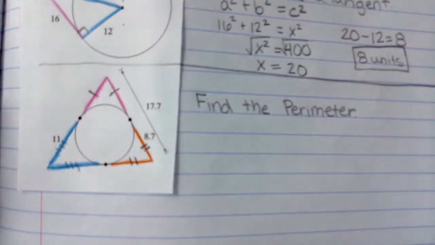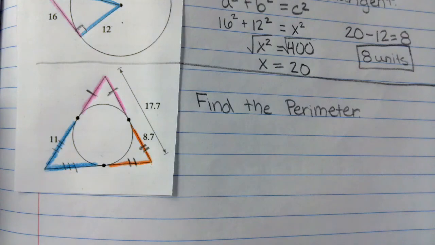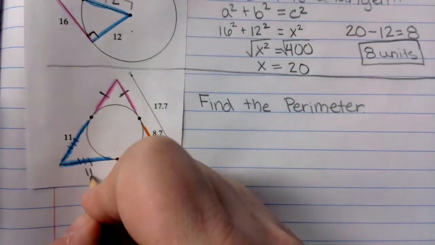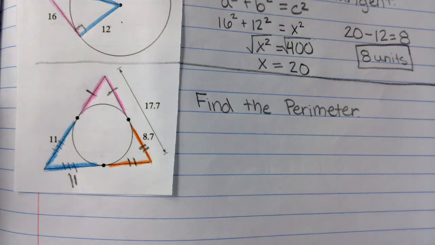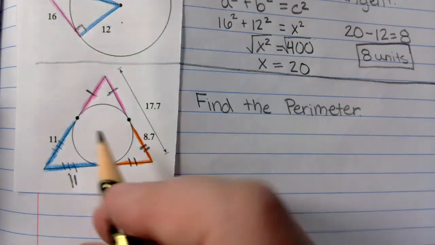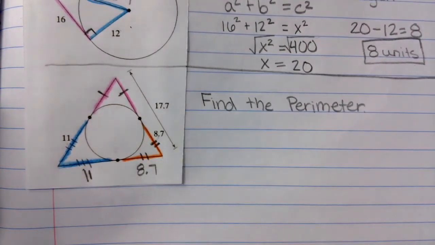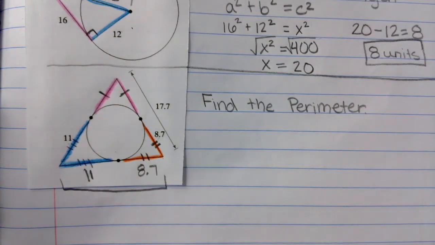All right. What do you want to start with, the blue, pink, or orange? The blue? Okay. So if this is 11, what's this? 11. Nice job. What other part do we know? Do you want to do pink or orange? Yeah, the orange is going to be on the other side. 8.7 and 8.7. So how much is the whole length across on this side? 17.4? We would add them together.